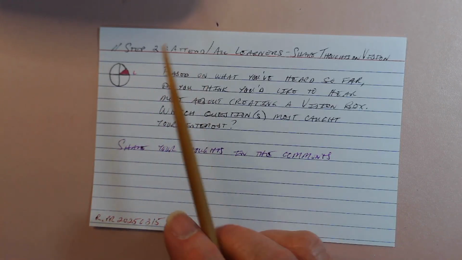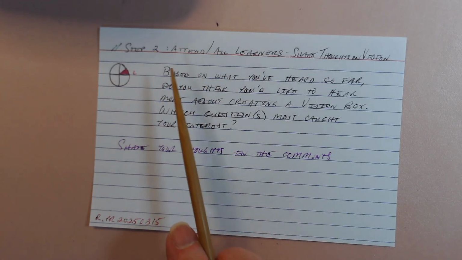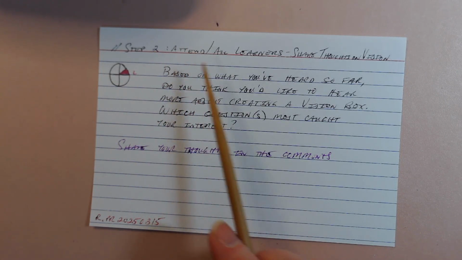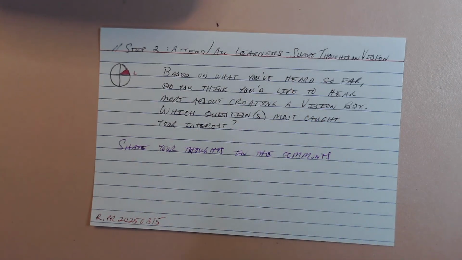Now, step 2 is still in that first quadrant. It's called attend, and the idea of this is that if you had a live group, what you would have them do is just get a good discussion going in step 1, and then in step 2, you'd have them think about the discussion. You'd have them analyze the discussion. So they're supposed to take a look back at step 1 and think about it.